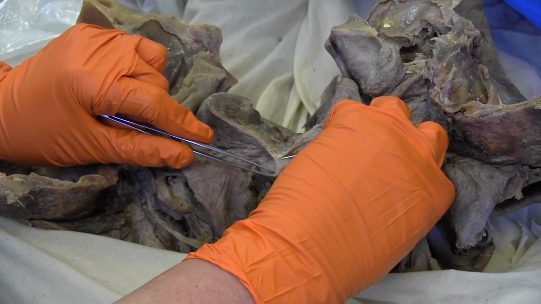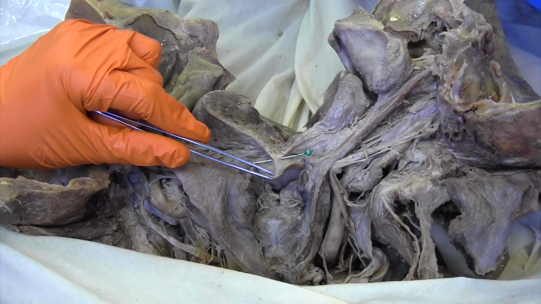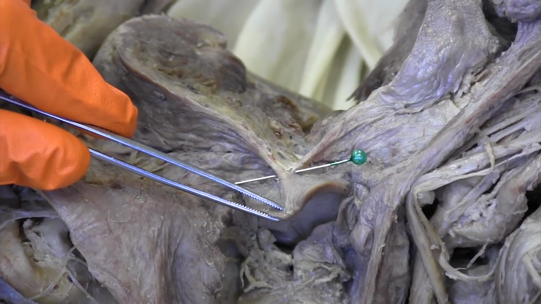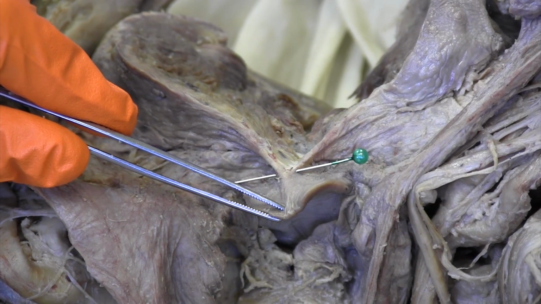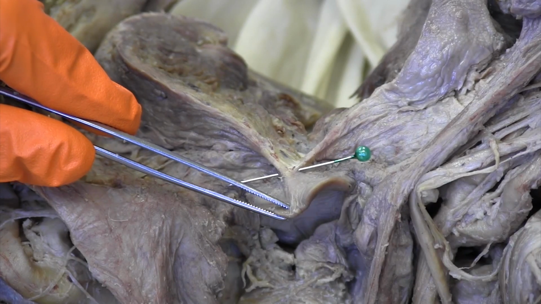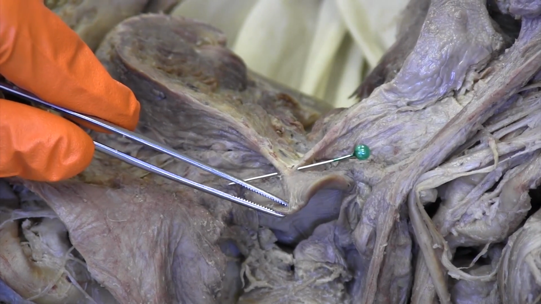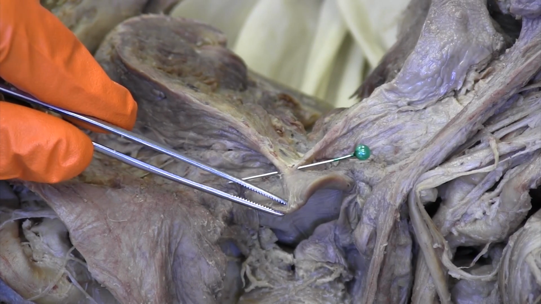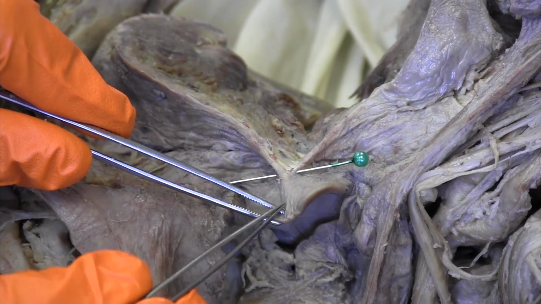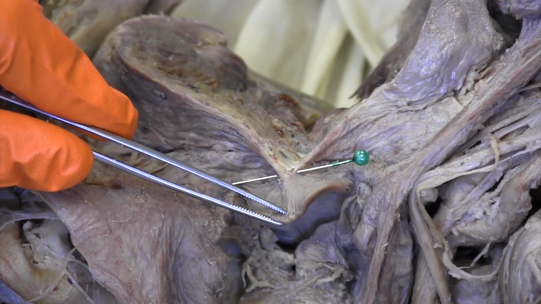So if I tag this here, even though it's split a little bit, this is a fair tag, so let's just identify. So this is our median glossoepiglottic fold. And I wanted to think really carefully about how I said that, because I could have easily said ligament. However, I have not removed the mucosa from the back of the epiglottis here. So mucosa is still intact, it would be fold at that point.